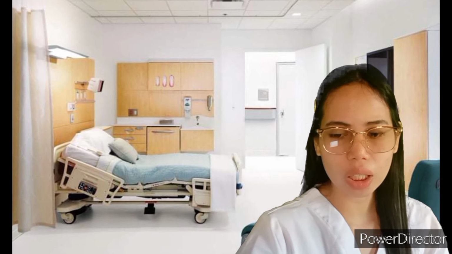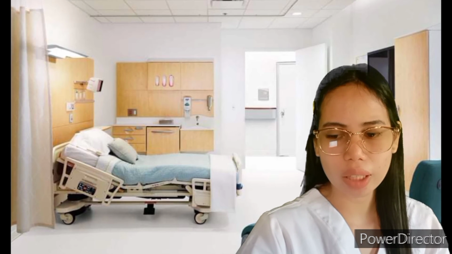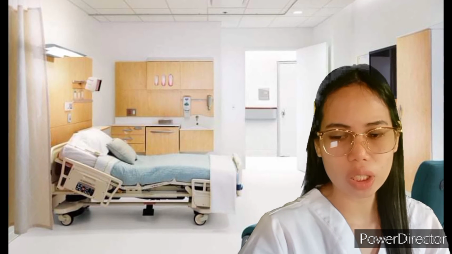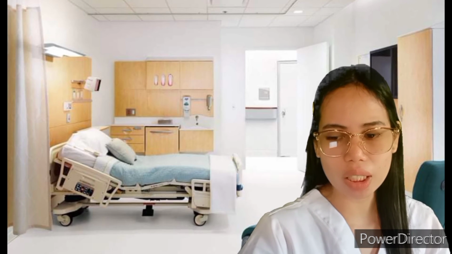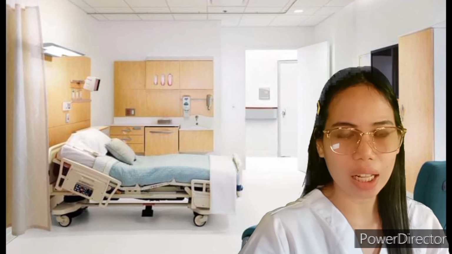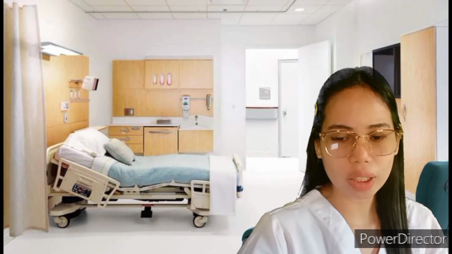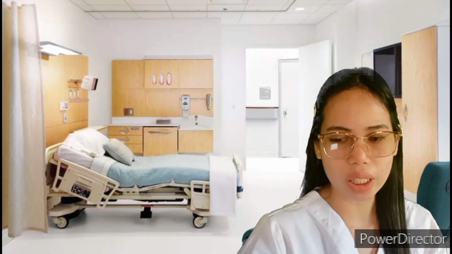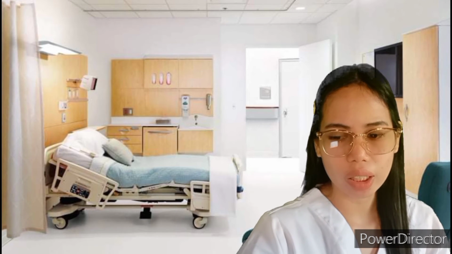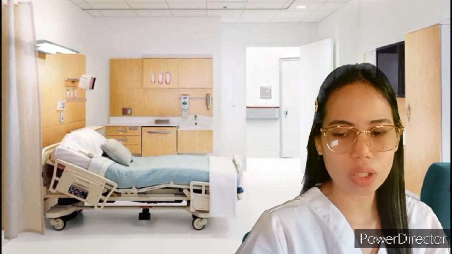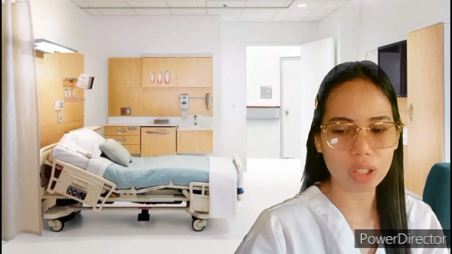Enemas are not routinely ordered during the preoperative period except for surgical procedures involving the gastrointestinal tract, perianal or perineal areas, and pelvic cavity. Gastrointestinal tubes are usually inserted during surgery, if they are to be used at all. This procedure is usually performed for clients undergoing major abdominal or intestinal tract surgery.